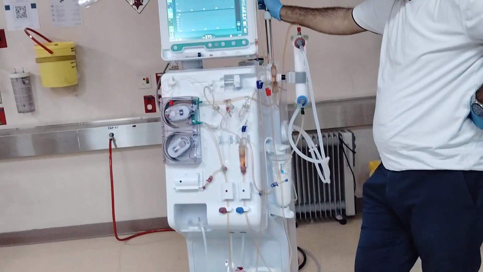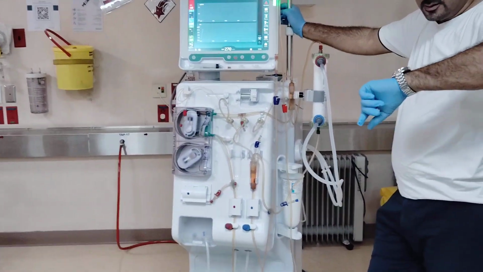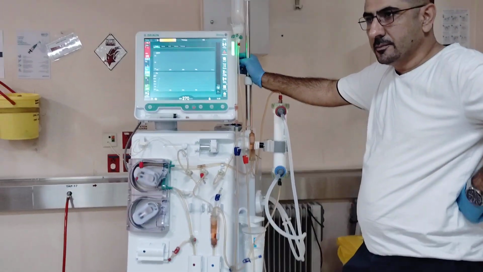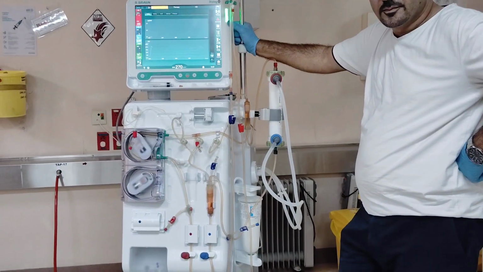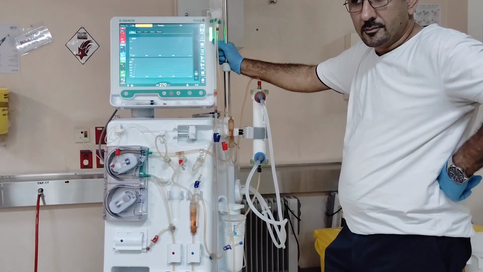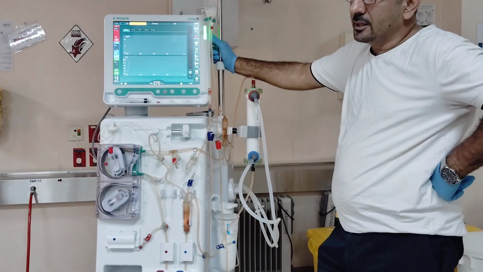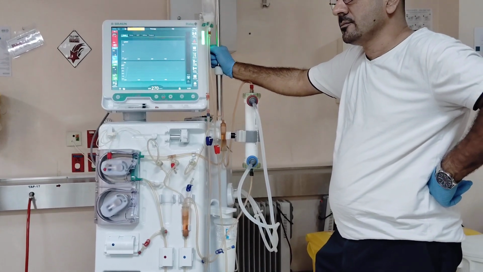Any questions, guys, before determination? What if we experience a clot, sir? During changing lines, clot. Yes, changing the line during the treatment.